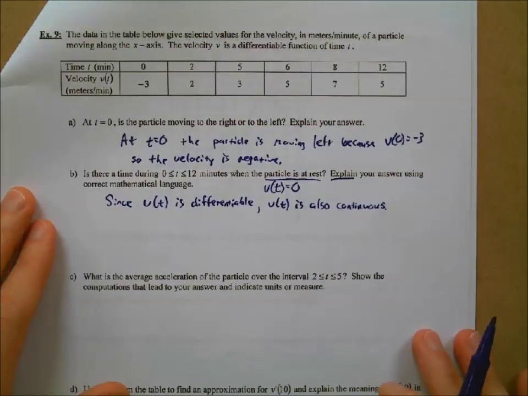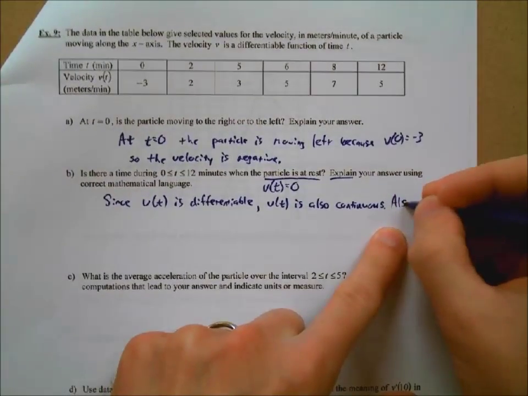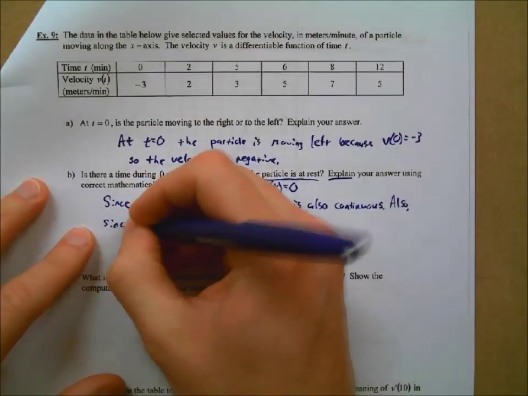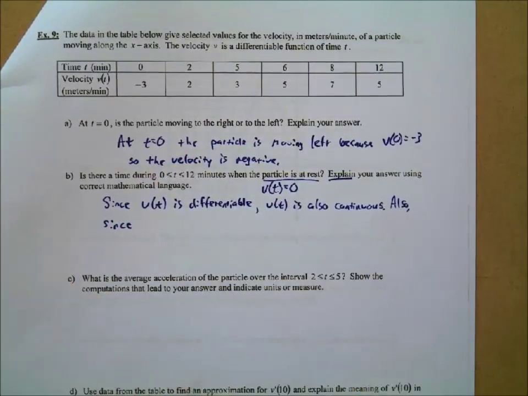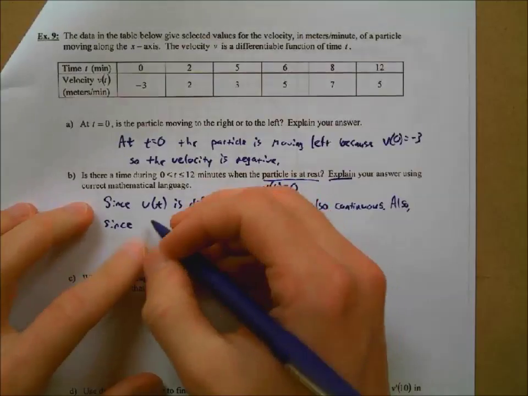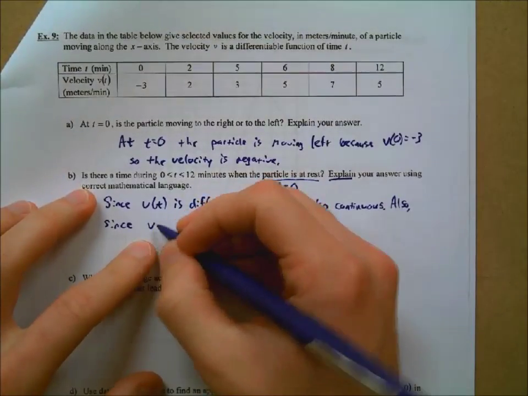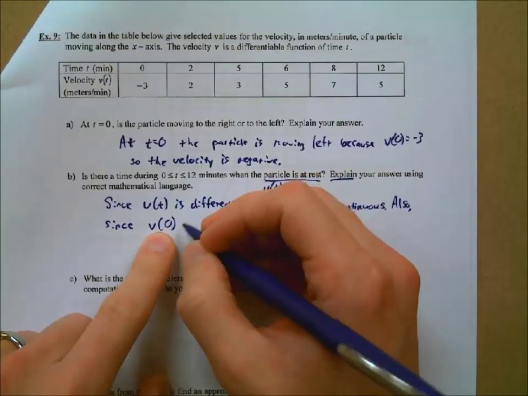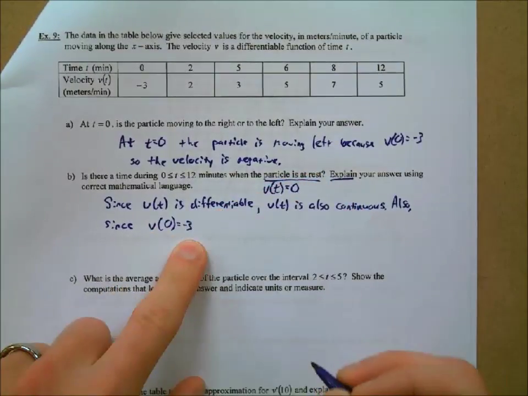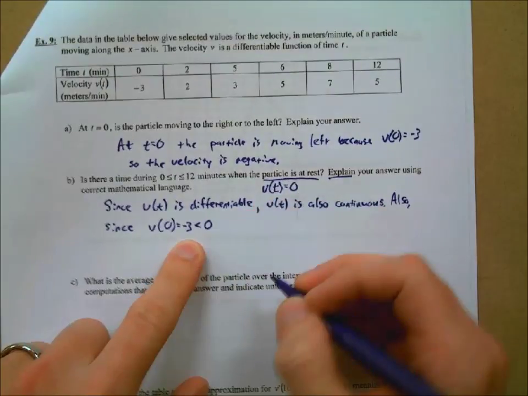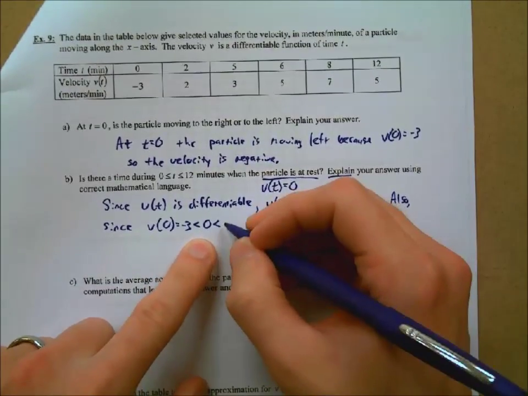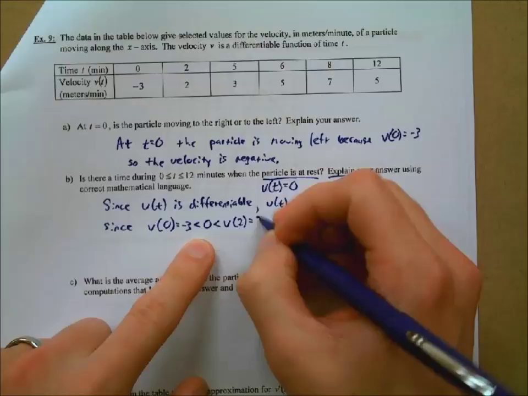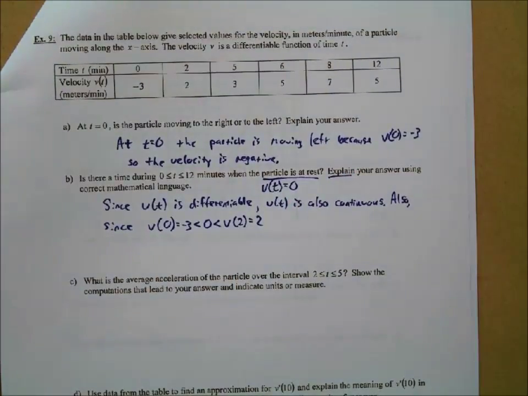Okay? Also, since, and then here is where we want to say something like, I'll say v of 0, we're talking about our y value there, which is equal to -3, is less than 0, which is less than v of 2, equal to 2. Okay. So I'm establishing that our two y values there, -3 and 2, are two velocities, right? One's negative, one's positive, and 0 is between it.